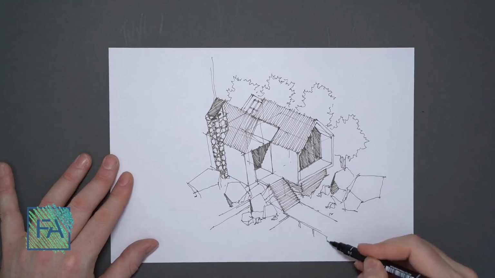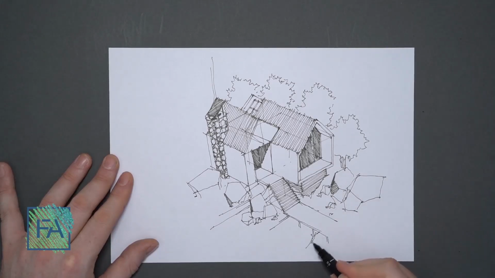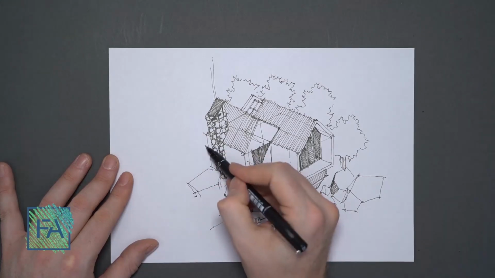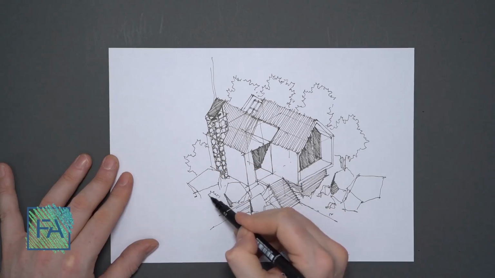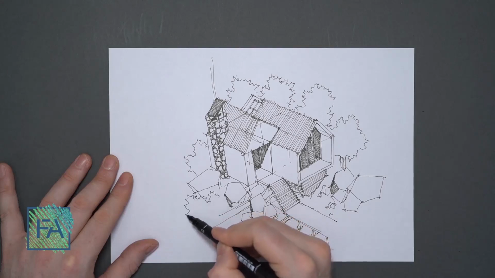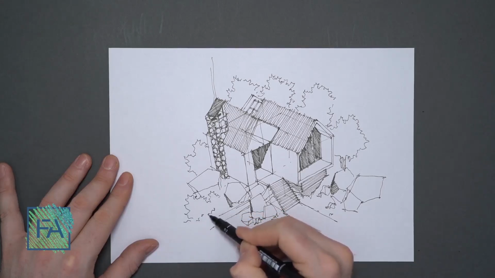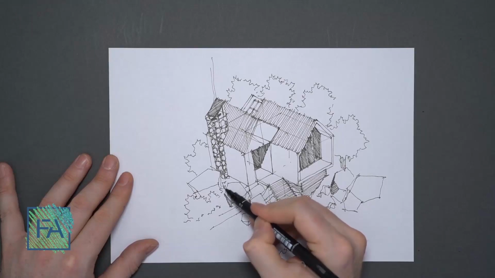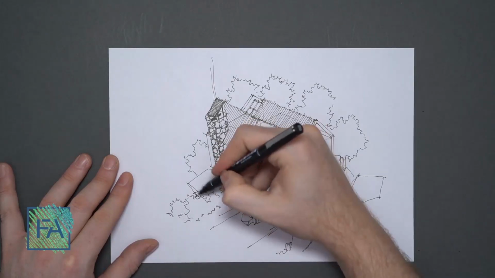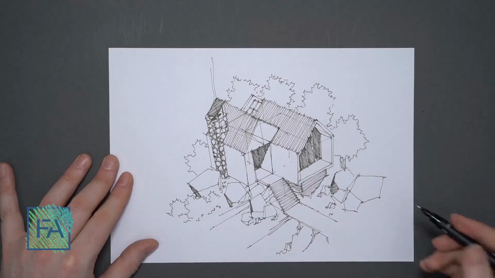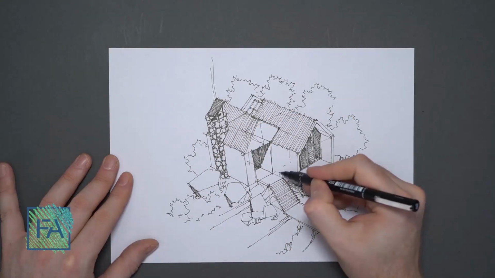Here, a couple of stands, and bring the continuation of this down. So this is our passage, and we create a mountainous area. I'll draw a couple of these inclined roofs for you guys to get to know it better and see how easily it can be done.